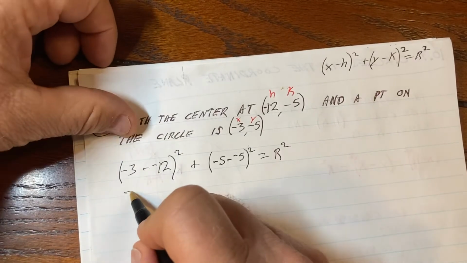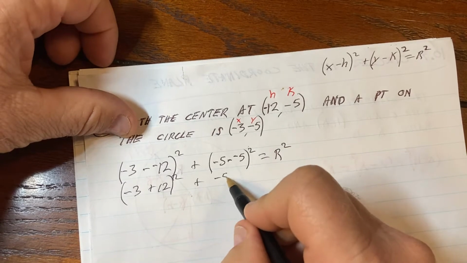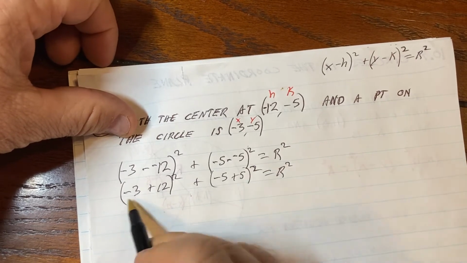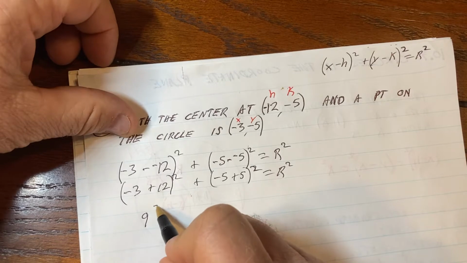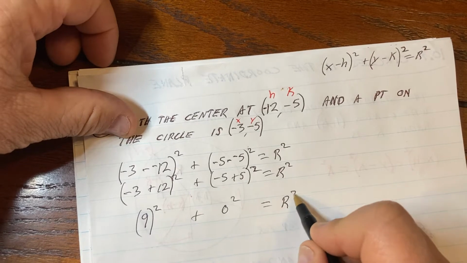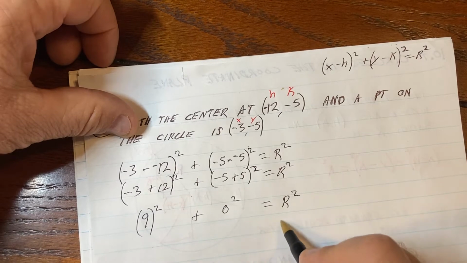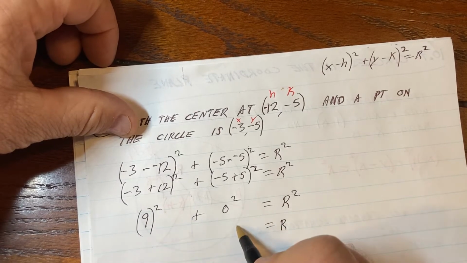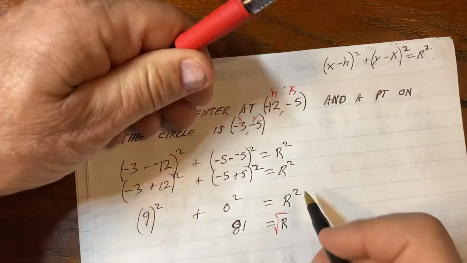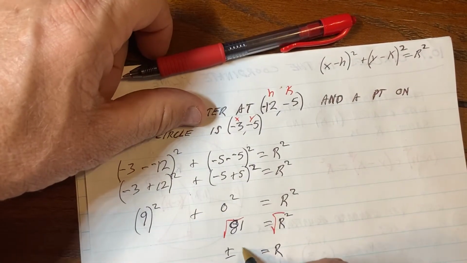This is going to be a negative 3 plus 12. This is going to be negative 5 plus 5. This is going to be a 9. That's a 0 squared. That's 81, and the radius is 9. If you want to do it the hard way, 9 squared is 81. Take the square root of both sides. R equals plus or minus 9.